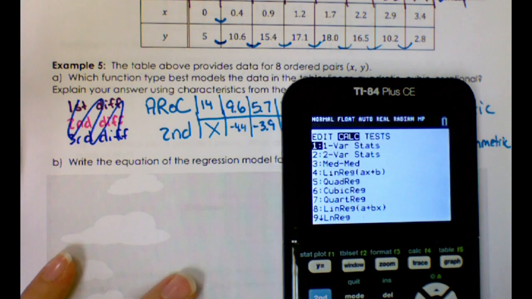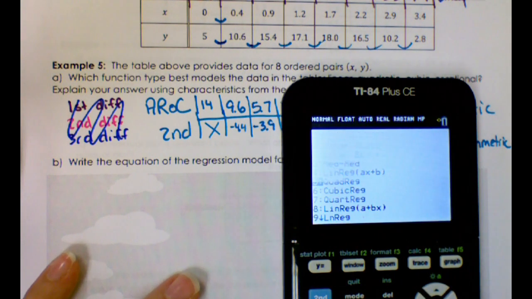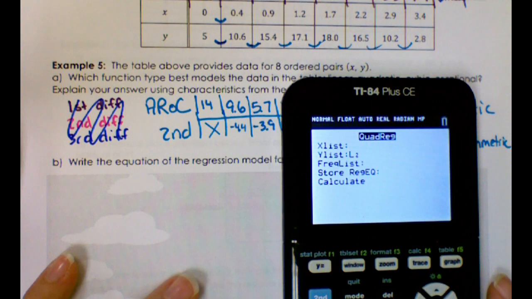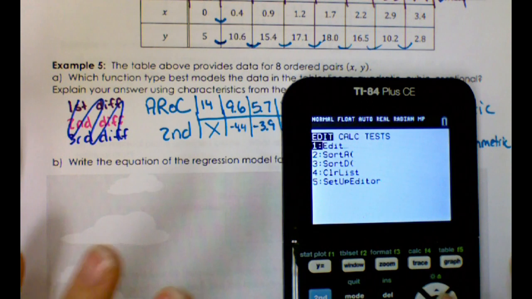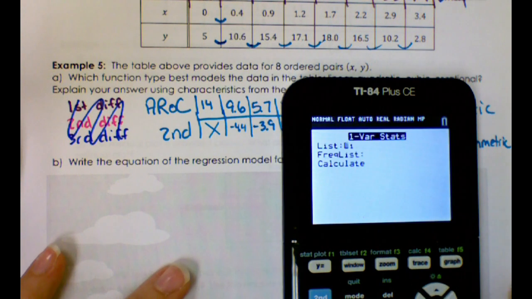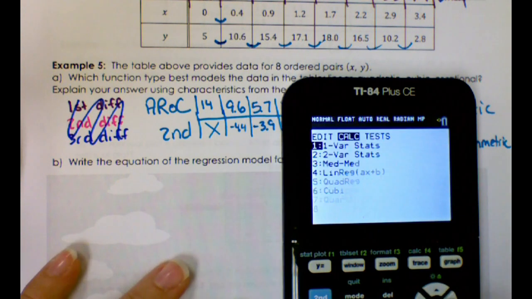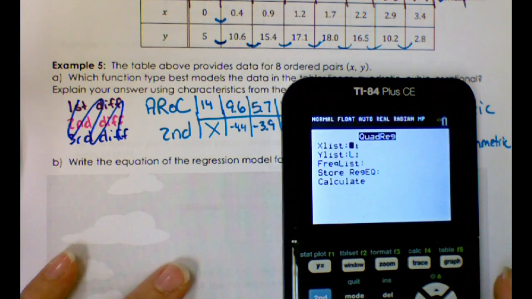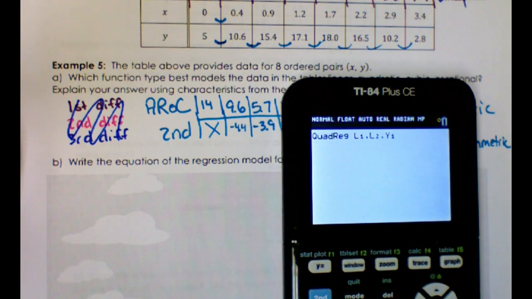Stat calc, we want a quadratic regression. Stat, calc, quad, there we go. L1, L2, store it as y1, and calculate.